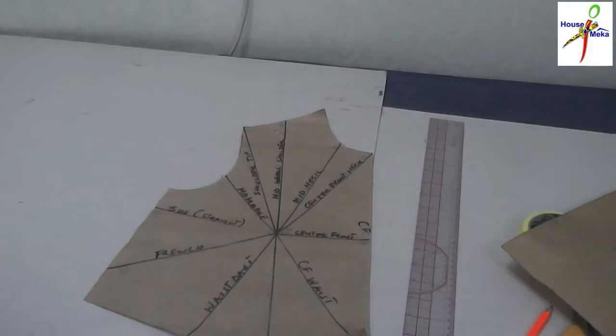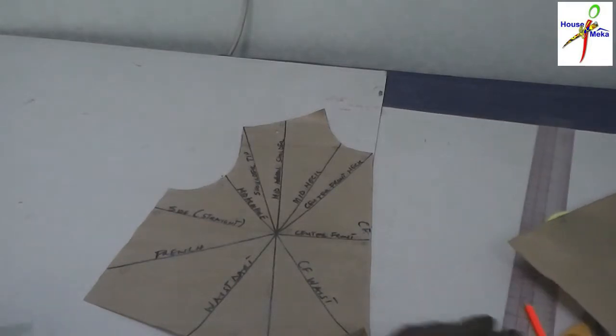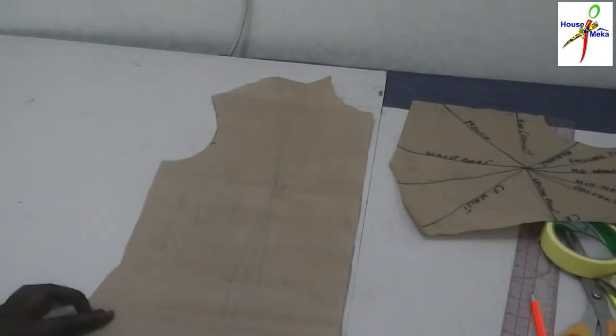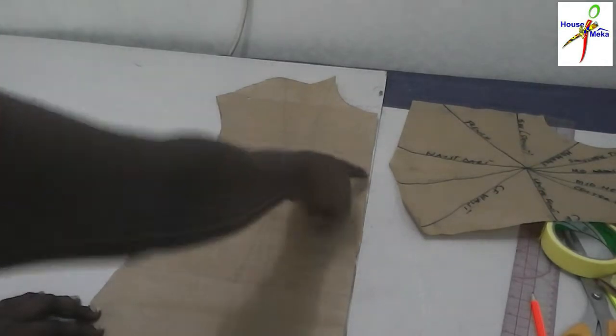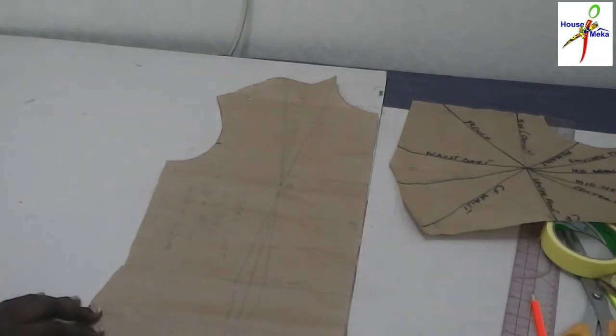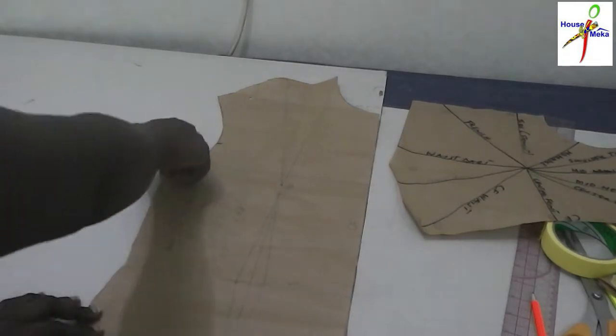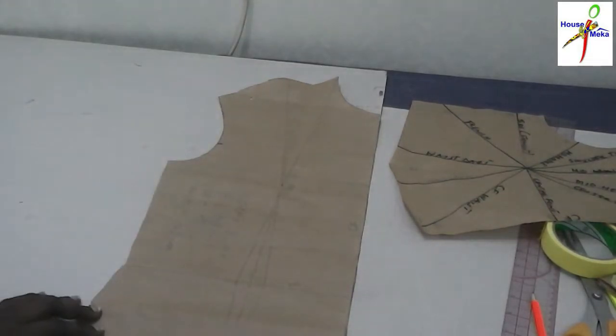So the first thing that we do is to trace out our half bodice block from here. Then we'll start with the dart transfer.